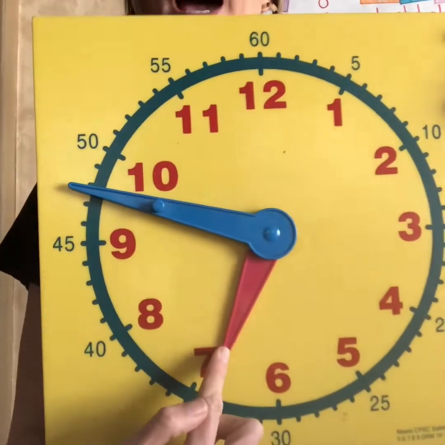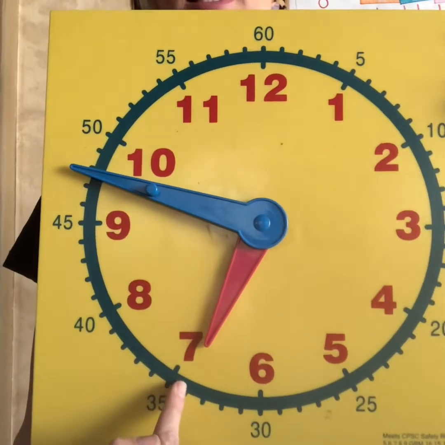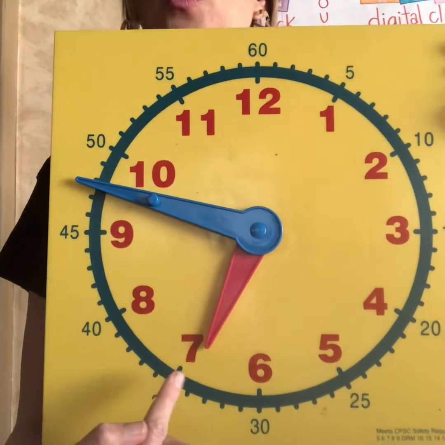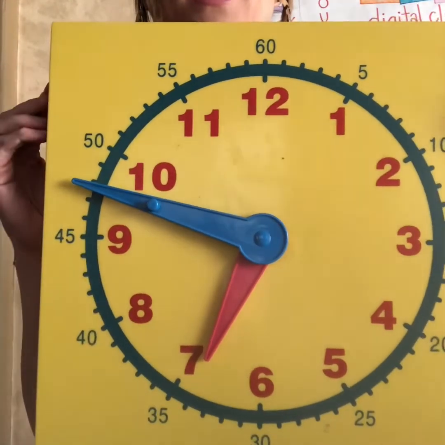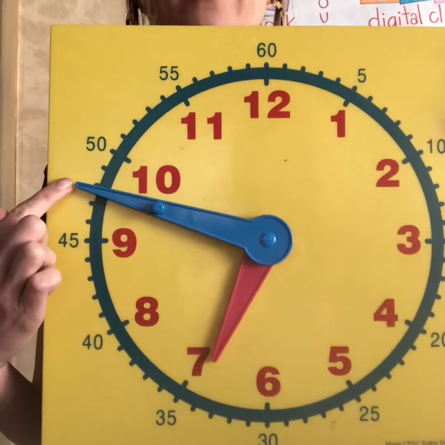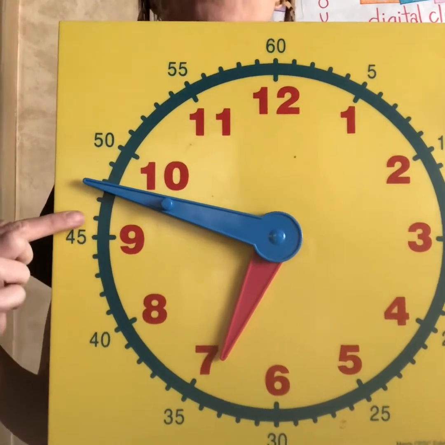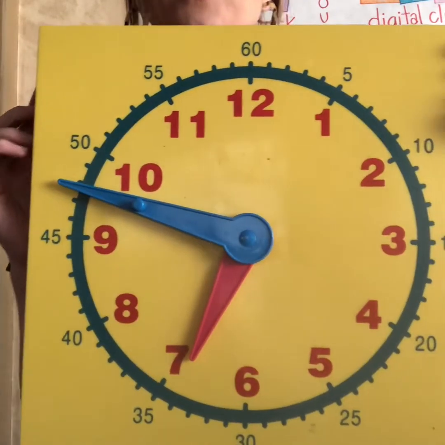Now you can see that our hand is getting very close to the 7. It's almost 7 o'clock, but not quite. It is 6:48. The minute hand is exactly on the 48 tick mark, which is just in between the 45 and 50.